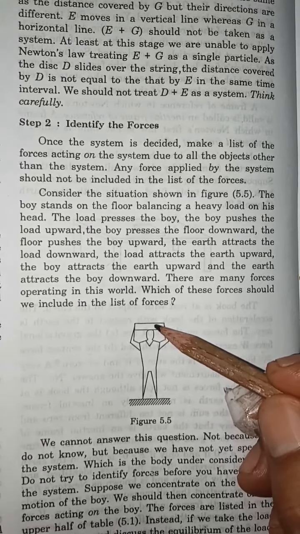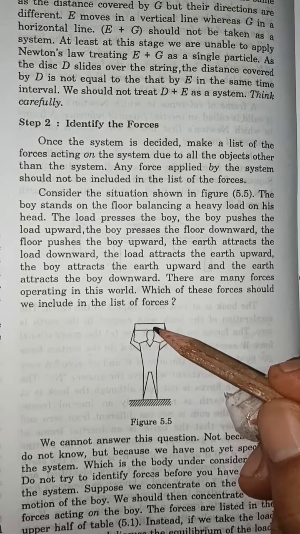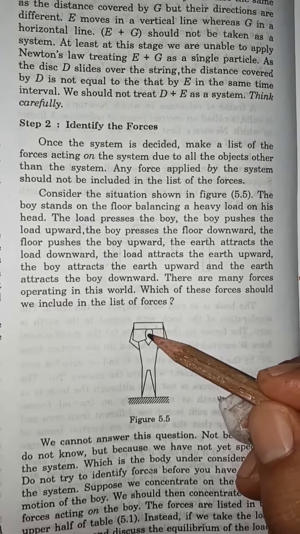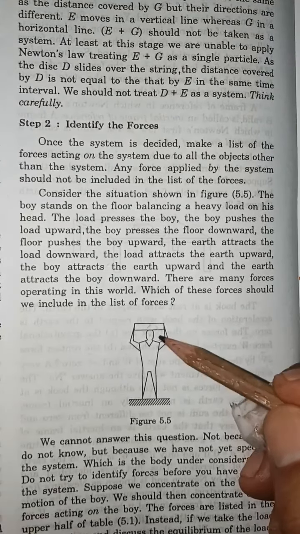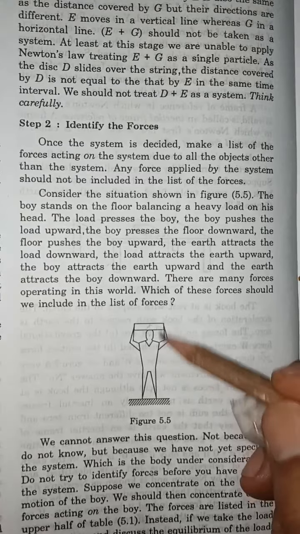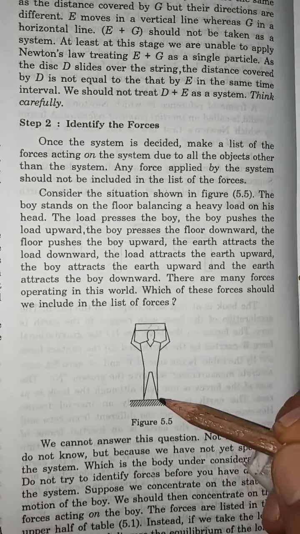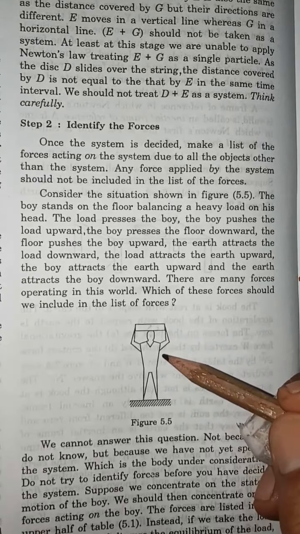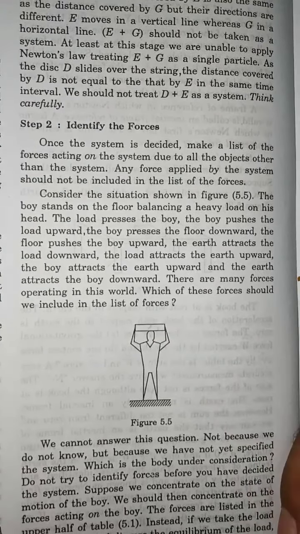How many forces is this body experiencing? One is due to this man: the man is applying force on the object upward. And another is the earth applying force on this mass downward, that is, the weight of this body working downward, while the man applies its force upward.